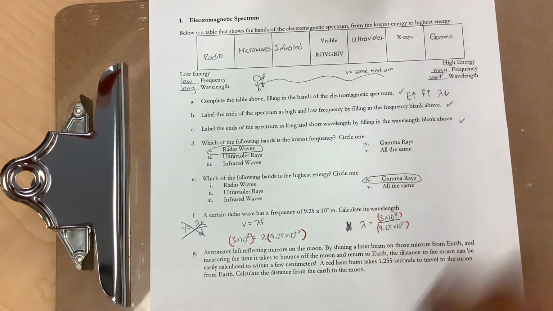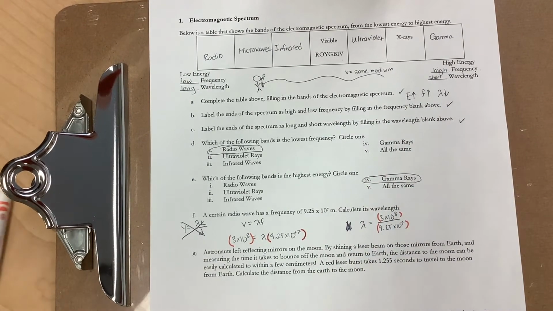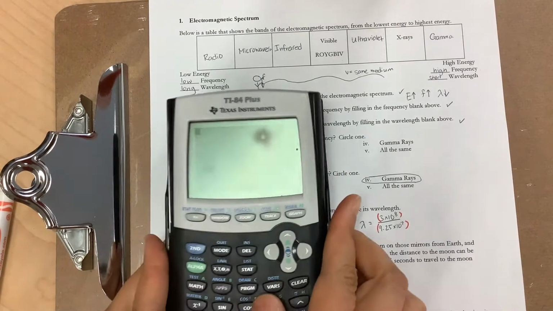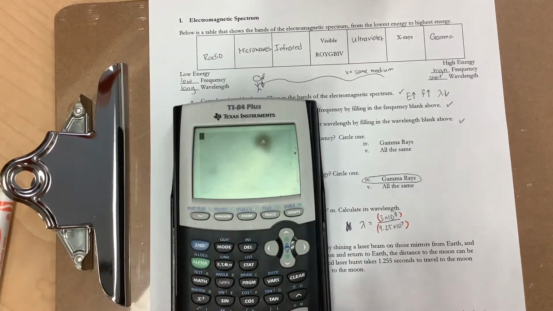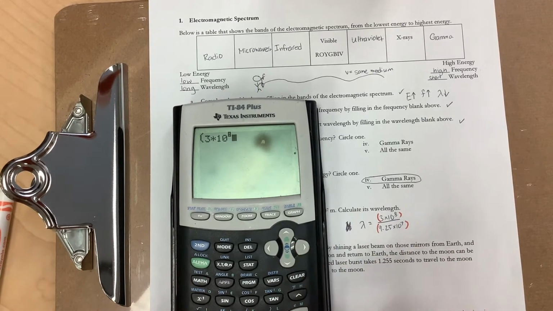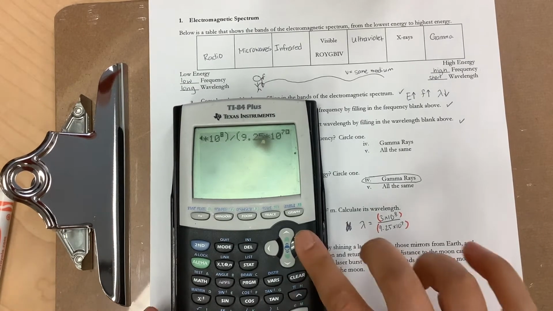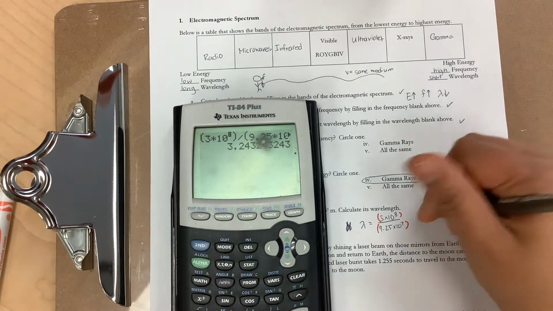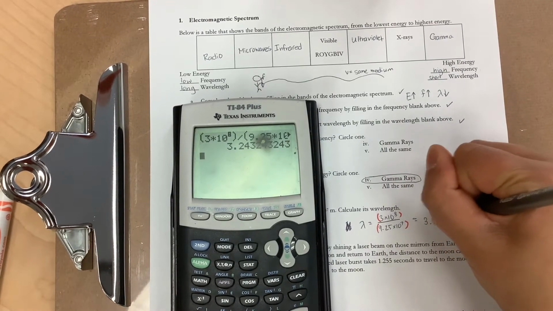When I go do this in my calculator, if I forget those parentheses, my numbers come out wrong. So sorry that my calculator is a little bit hard to read here, but let's do this. So parentheses, 3 times 10 to the 8th, divided by 9.25 times 10 to the 7th, close up the parentheses, and this gets a wavelength of about 3.2 meters.